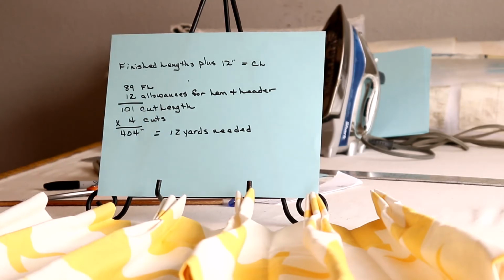We get that 12 yards, cut into 4 panels, sew them 2 and 2. That gives us a pair, and then we proceed. I'll be doing a video coming up about how to actually make a pleated drape. That'll be coming out real soon.